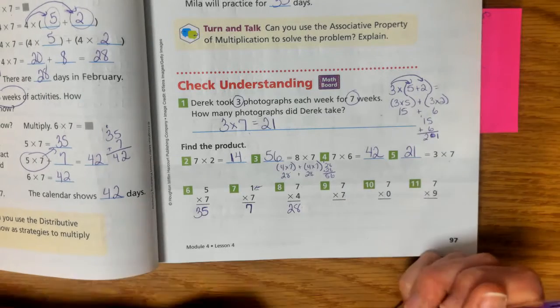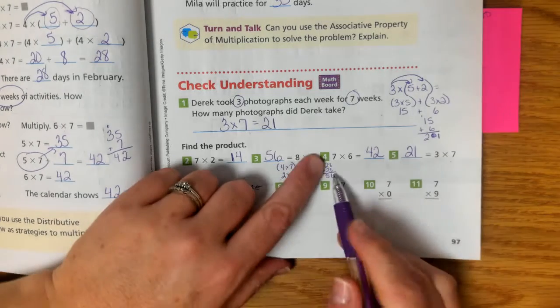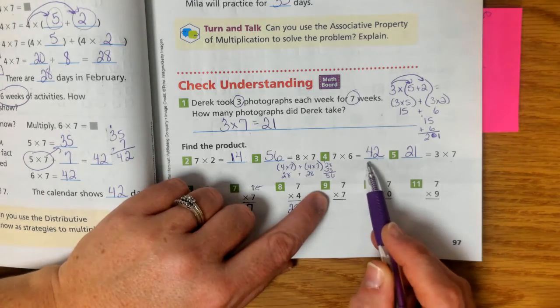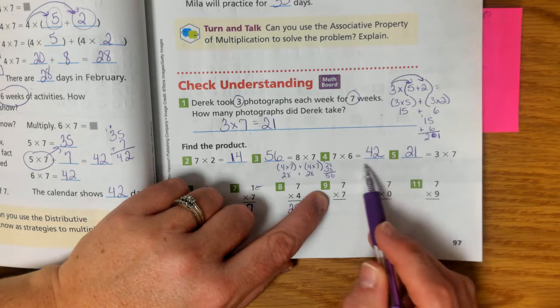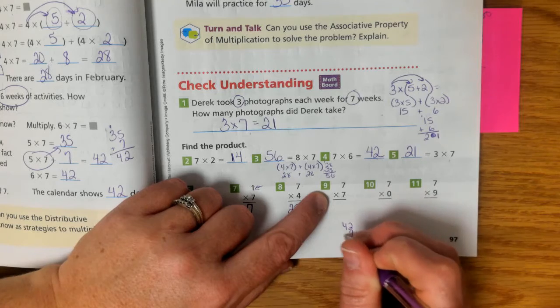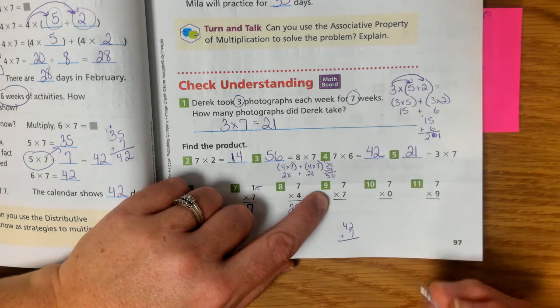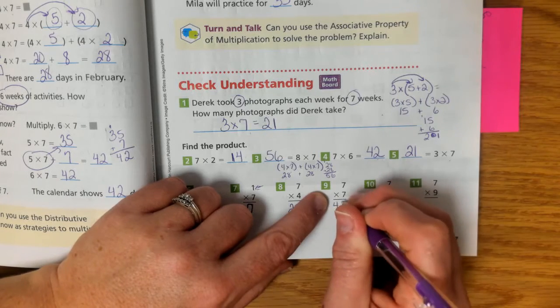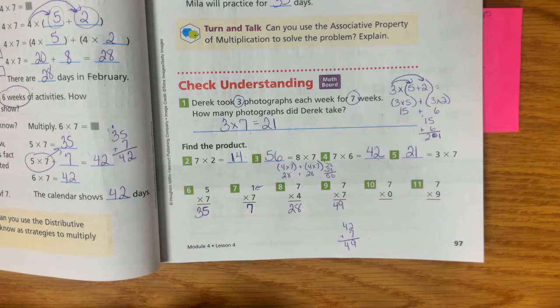7 times 7. So this one we might, oh, look, I've got 7 times 6 up here. I just need one more 7. So 7 times 7, if 7 times 6 is 42, I just need to add 7 to 42. What is 42 plus 7? 7 plus 2 is 9. 4 plus nothing is 4. So 7 times 7 is 49.